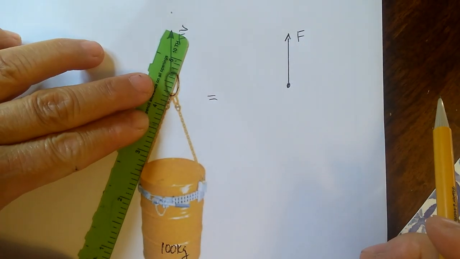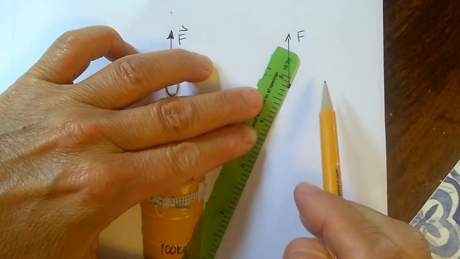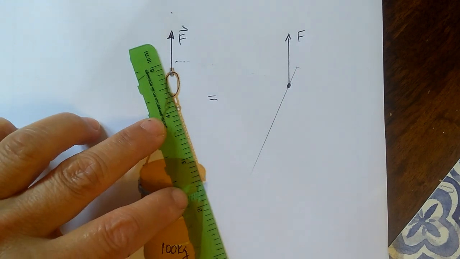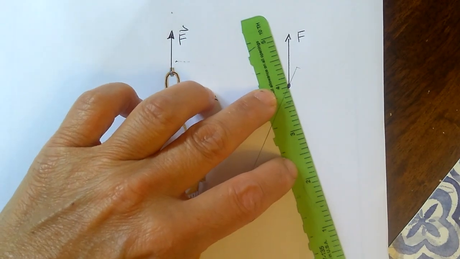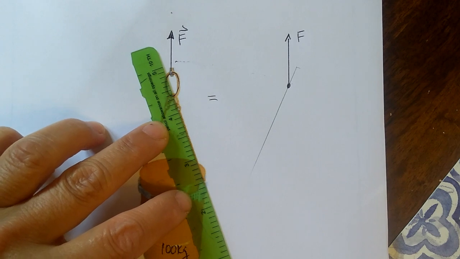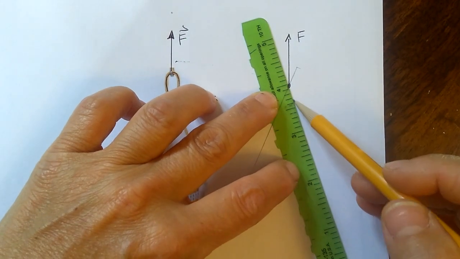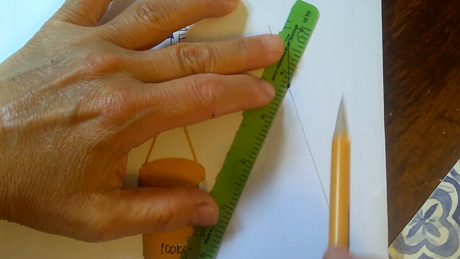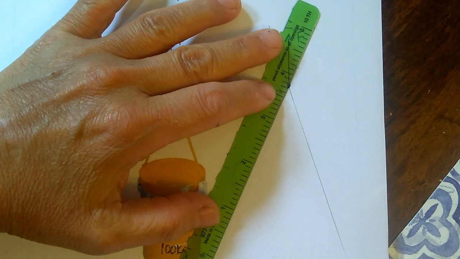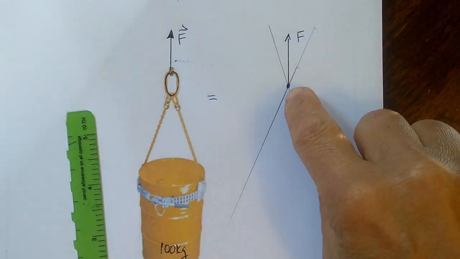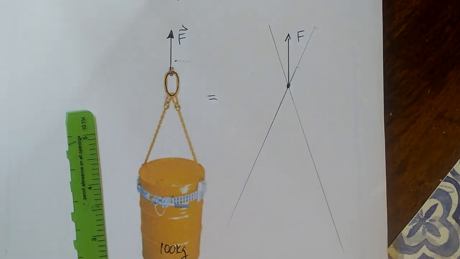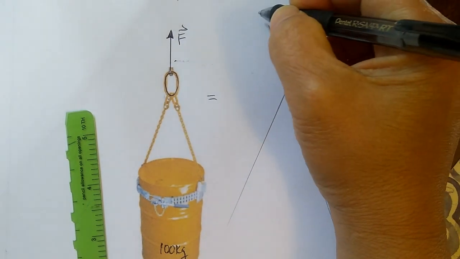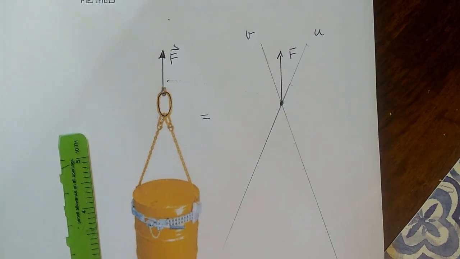And I draw a line parallel to the link right there. And I'll draw another line parallel. Make sure I get that correct. Like that. Right? So I now want to know how much of this force acts along the link that lies along these new axes. And I'm going to label these axes as U and V. Okay, as U and V.